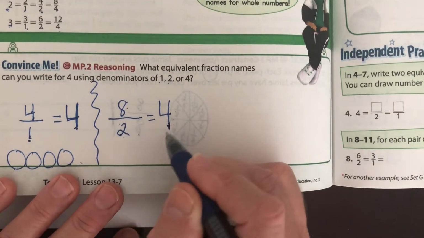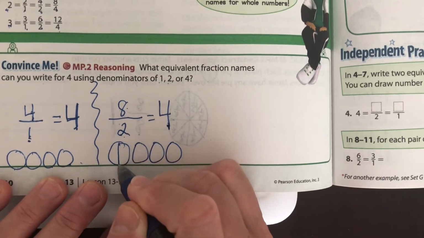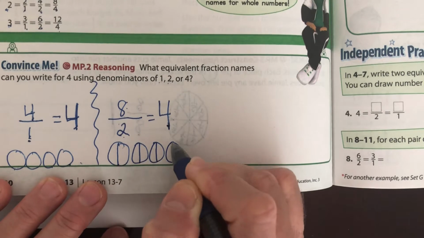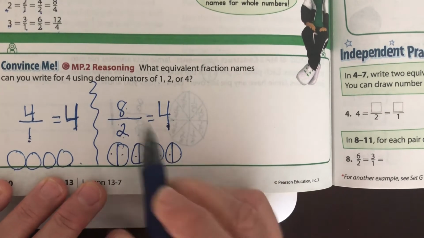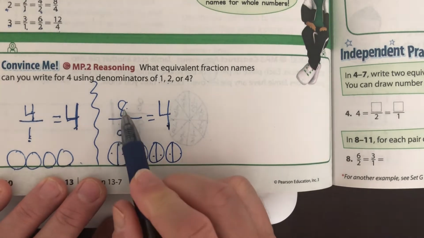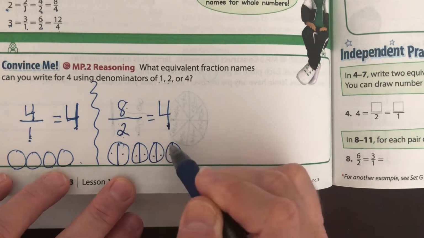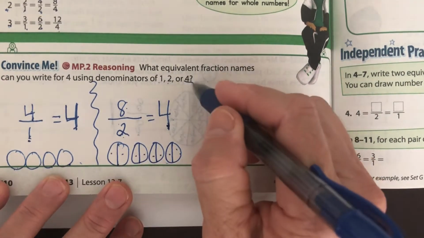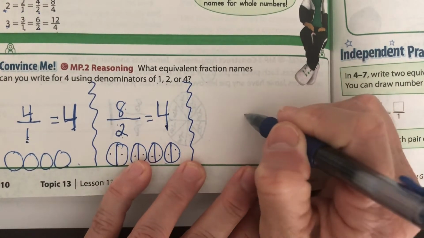Now again, this means you have 4 whole circles, and you've divided them in half. And how many halves do you have? 1, 2, 3, 4, 5, 6, 7, 8. I'm dealing with halves. I have 8 of them. So if I put 2 together, 2 together, 2 together, 2 together, that equals 4.